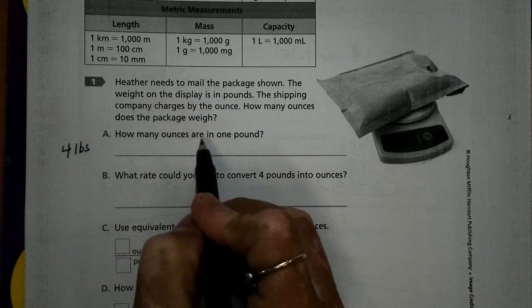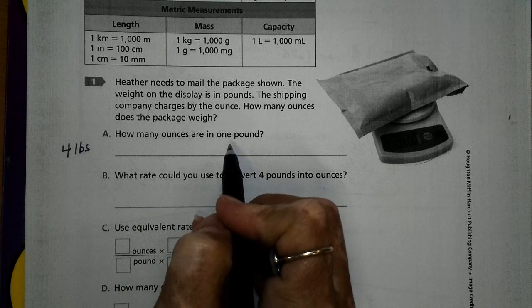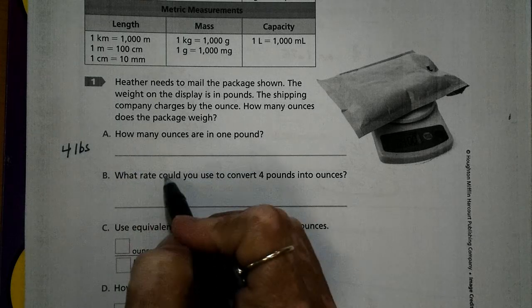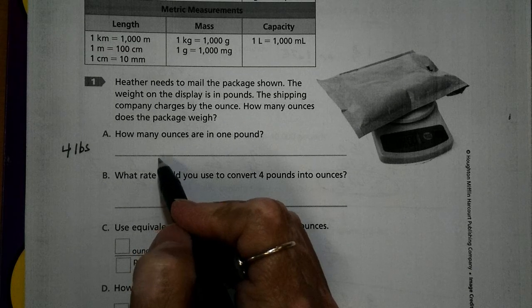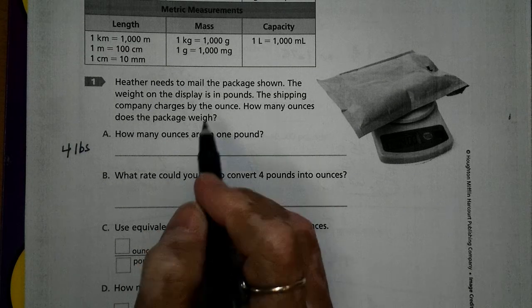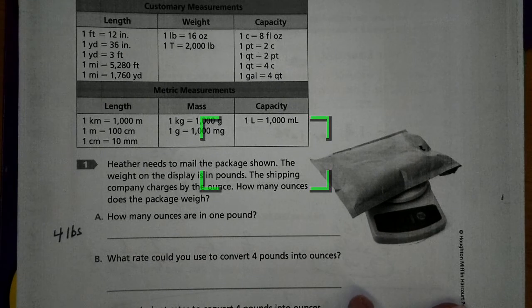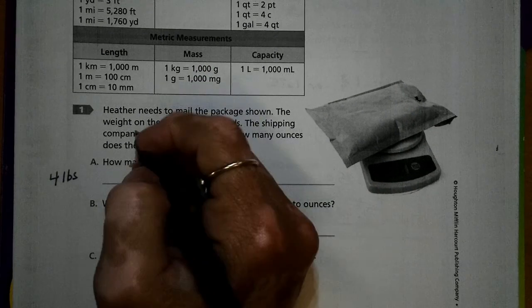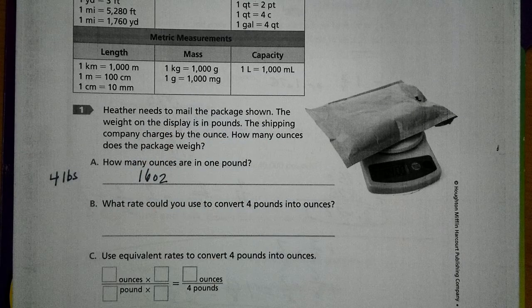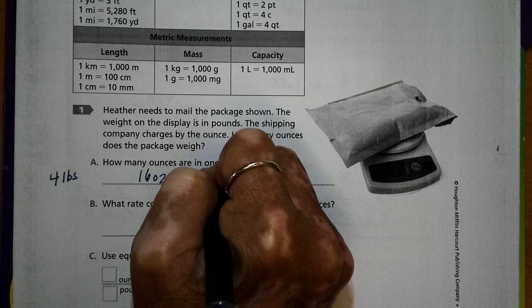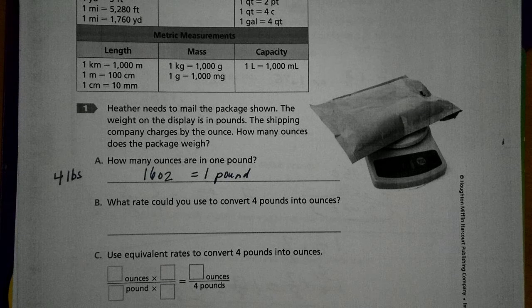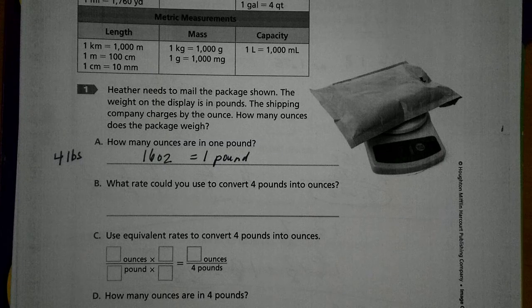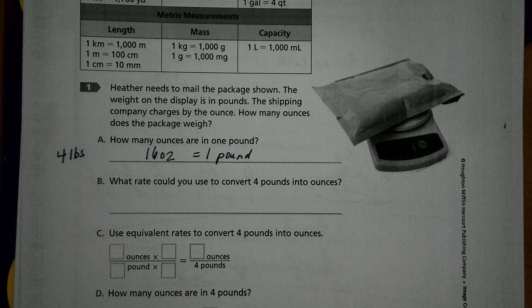All right, so it says, how many ounces are in 1 pound? You should have the book in front of you. If not, you're in Seesaw, and you can follow along with what I'm saying. Okay? So how many ounces are in 1 pound? What does my conversion chart say? 16 ounces equals 1 pound. Yep. So that's what you're going to write for A. 16 ounces equal 1 pound. Okay, so that's number 1A. So if you're following along with your book, I'll just tell you what number it is so you can write it. So number 1A should say 16 ounces equal 1 pound.